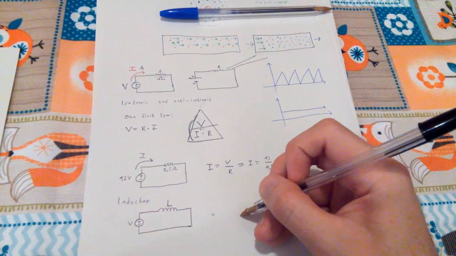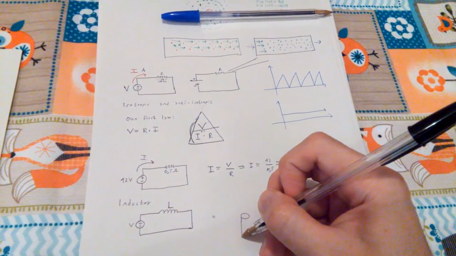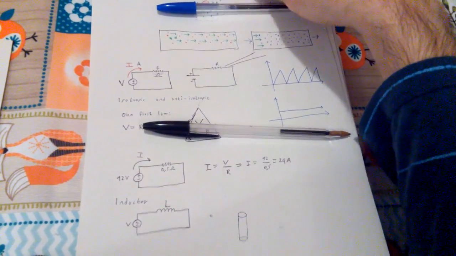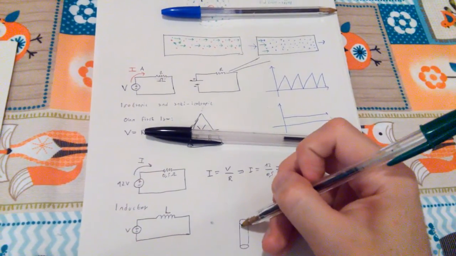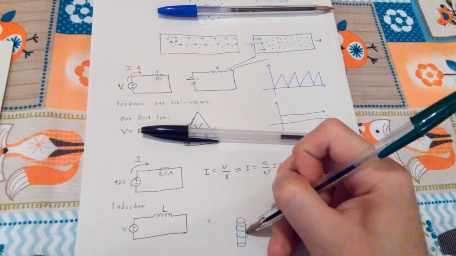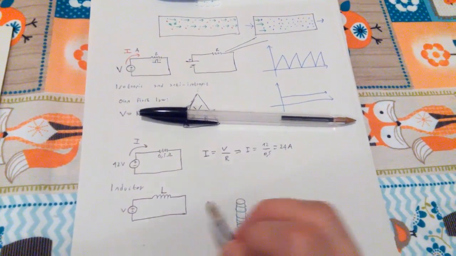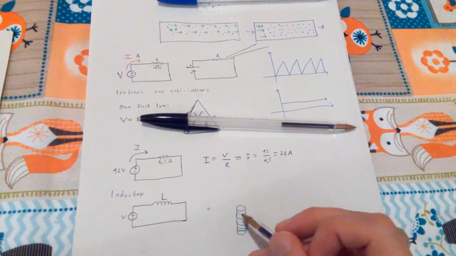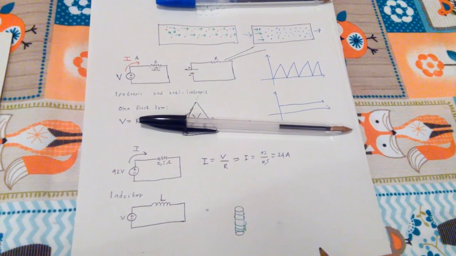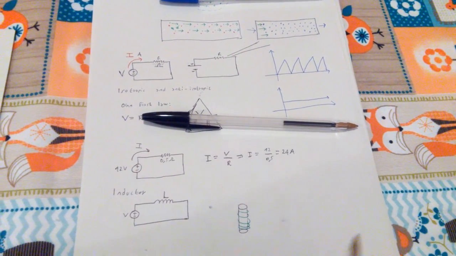In real life you will see something like this, with a sort of spring going around this, and the current is going to flow through this wire.